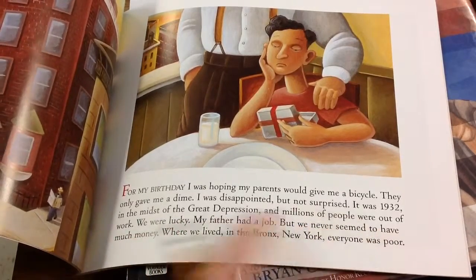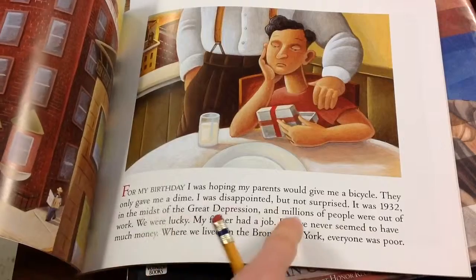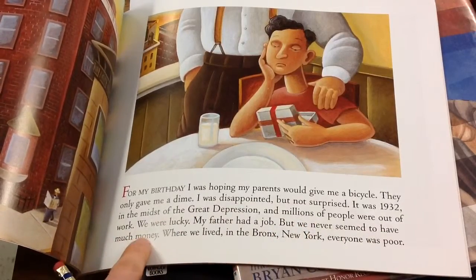That's kind of setting up what the problem is right there, isn't it? It's kind of showing us what might be coming.